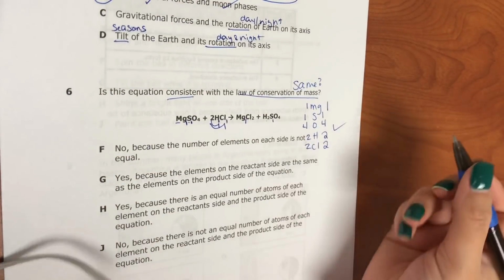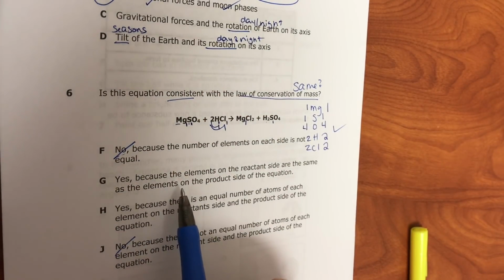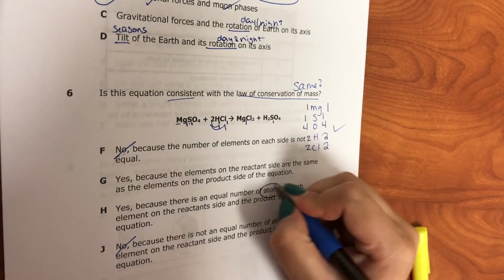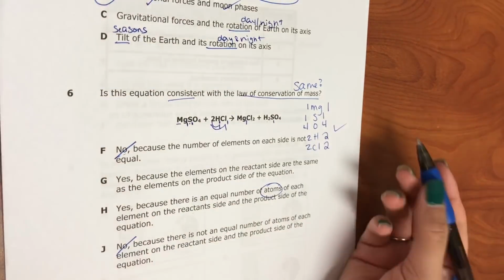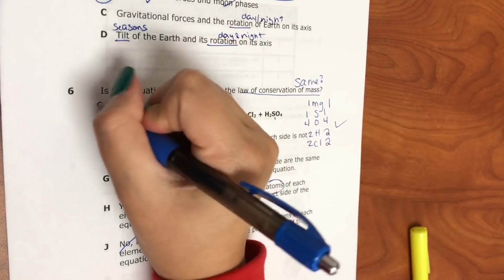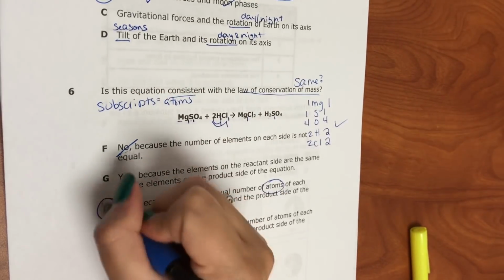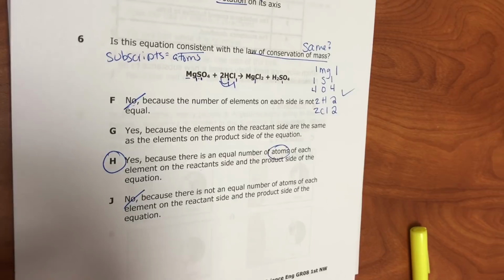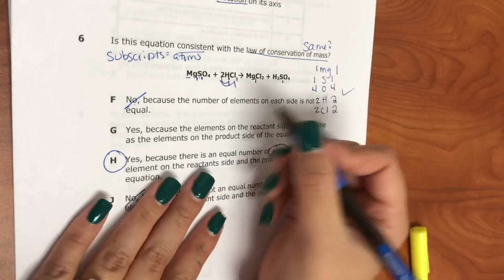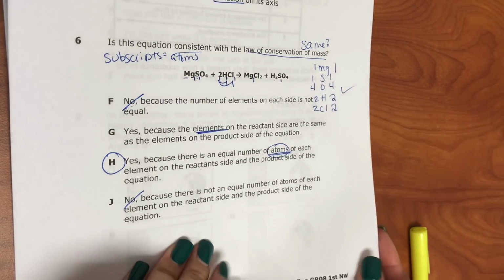So do they remain the same? Yes. So I can eliminate these no's. Yes, because the elements on the reactant side are the same as the elements on the product side of the equation. Or yes, because there's an equal number of atoms of each element on the reactants and the products. Remember, I didn't count how many elements there were. I'm counting the atoms. Those subscripts are the atoms. Now, if you picked G, very, very close. You know what you're talking about, but be a little bit more careful when you're looking at it, because the key term was that you knew elements versus atoms. Number 7.